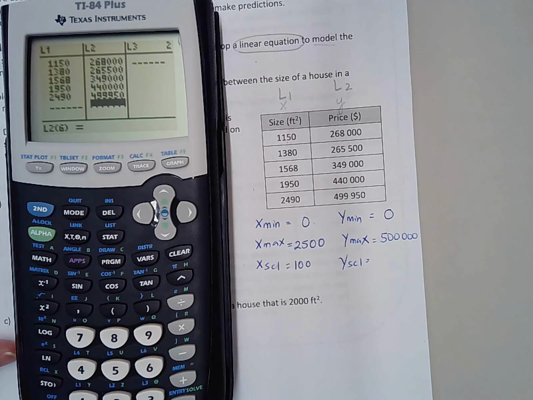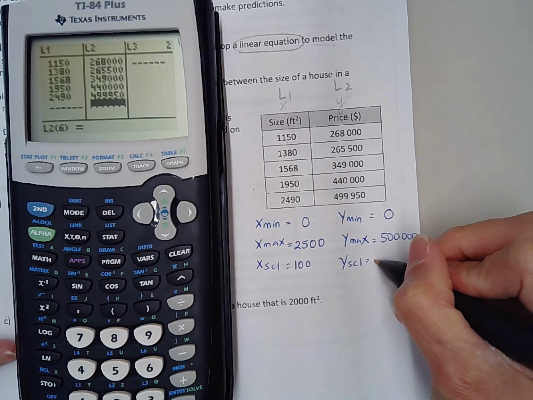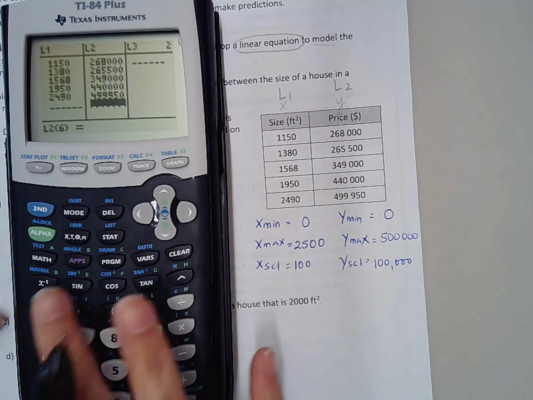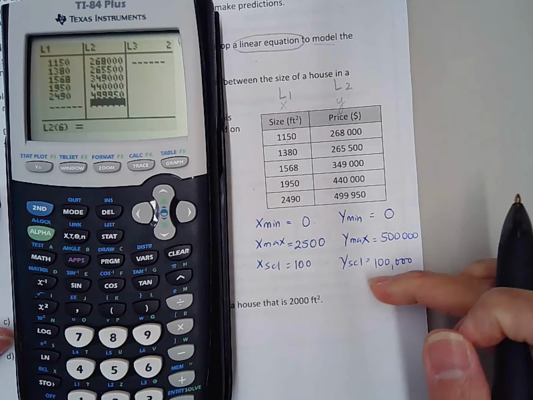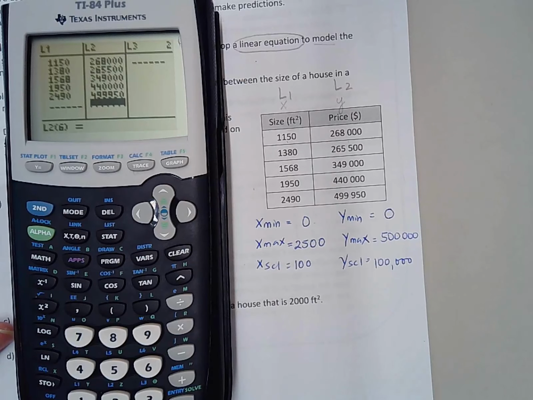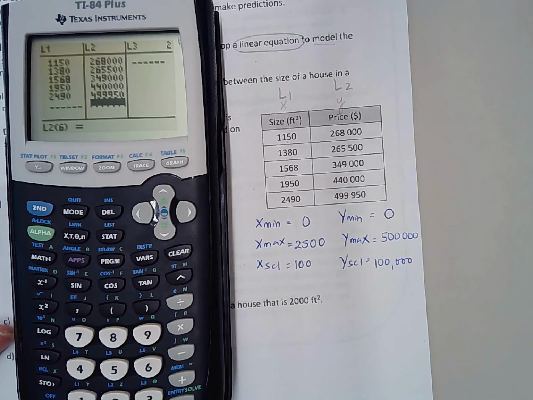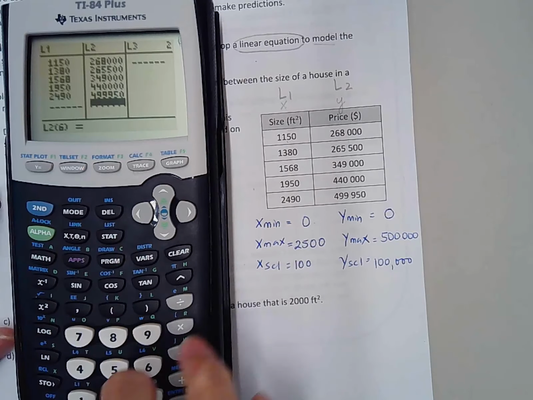Okay, if we have 1,000, we're going to have 500 tick marks. It's going to be a lot. 100,000. Okay, that's okay. Like I said, the scale is not going to affect our calculation. So let's go ahead and put that in.